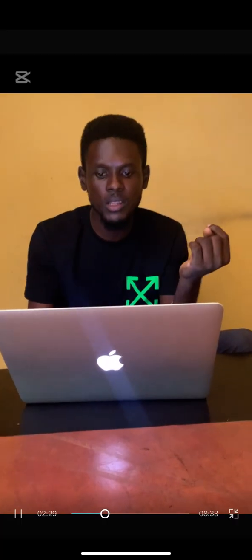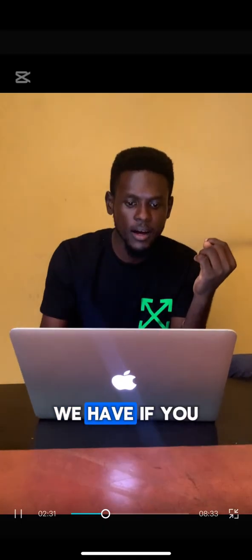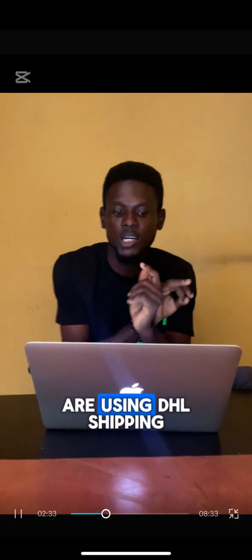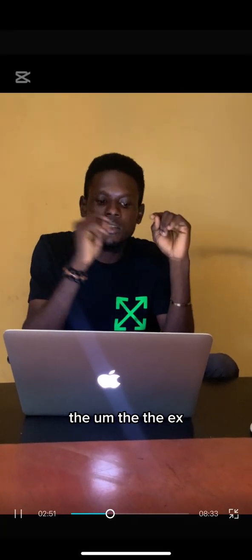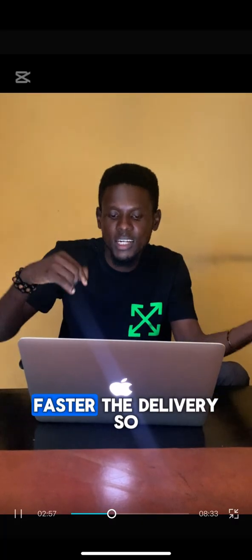And the shipping has three options. If you are using DHL shipping, so depending on the client, right? The client can tell you, okay, this shipping is 5,000 naira, this other shipping is 10,000 naira. The difference between them is the number of days, because I believe that the higher the price of the shipping method, the faster the delivery.